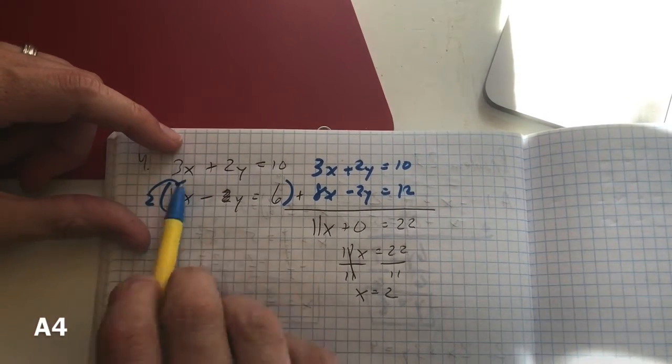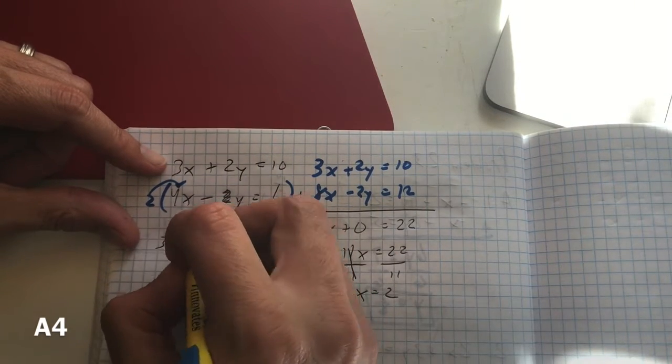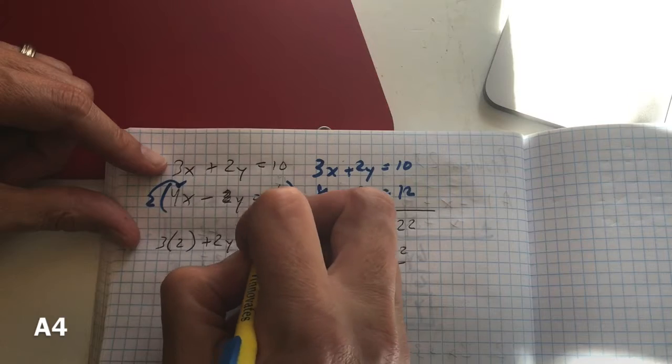I like this top one here. So it'd be 3 times 2 plus 2y equals 10.